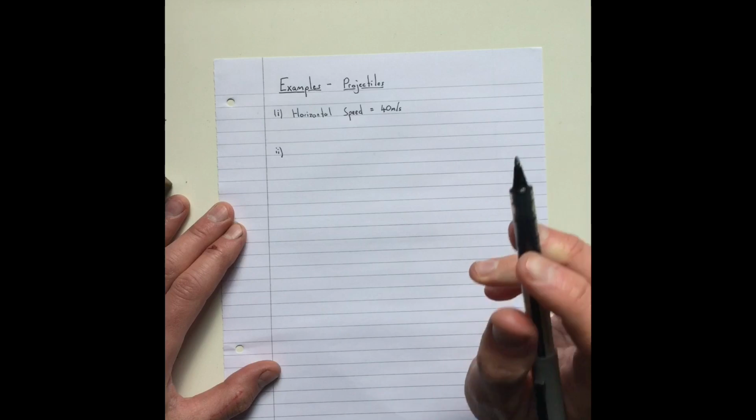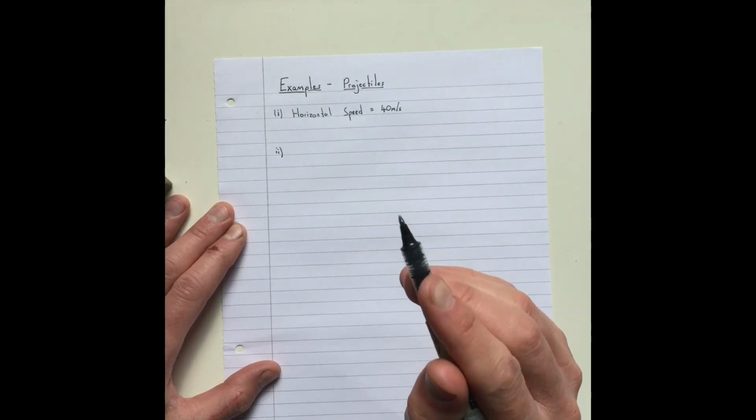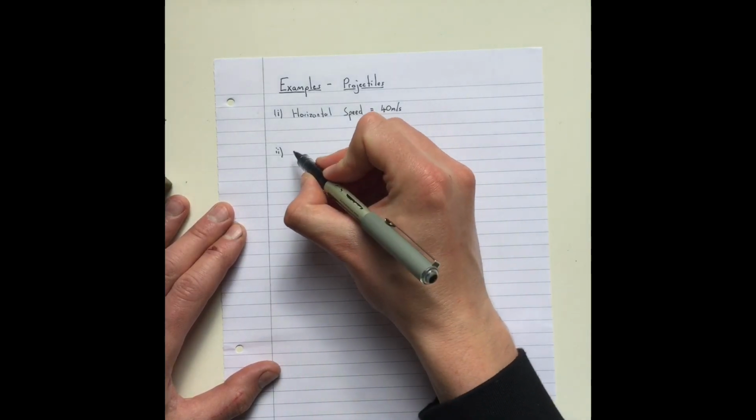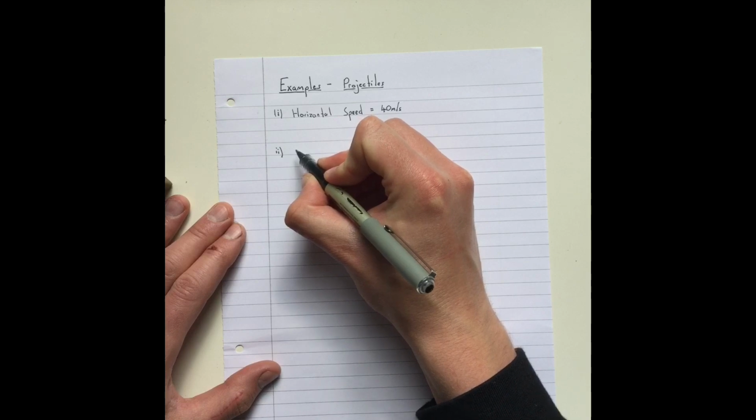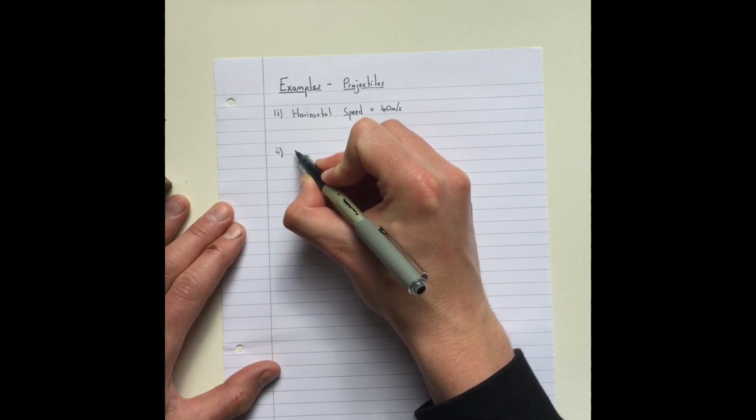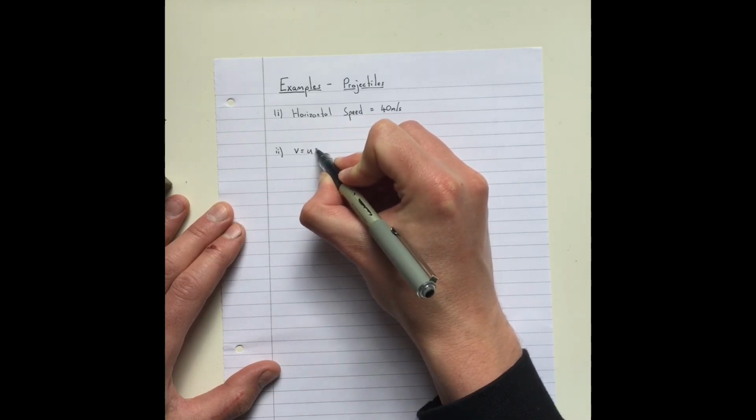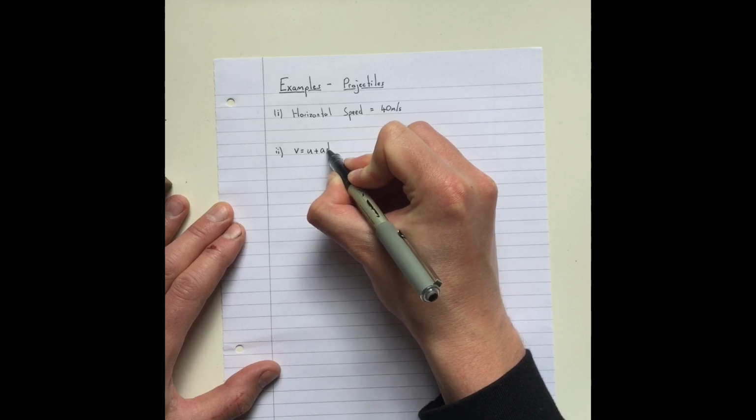Number 2 says calculate its vertical speed after 3 seconds. Now remember the equation we talked about for vertical. It's not in the equation booklet in this format, it's in the formula a equals v minus u over t. But I said that there's one that we should be remembering, and that is v equals u plus at.